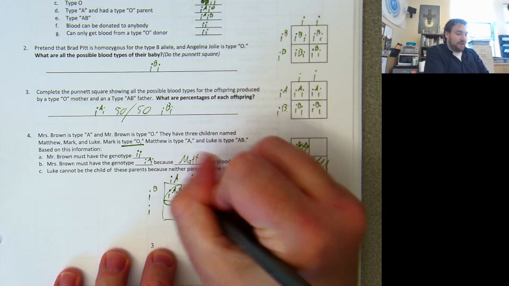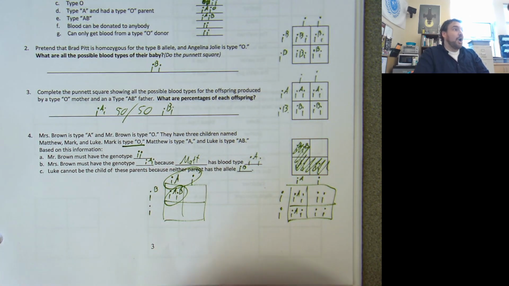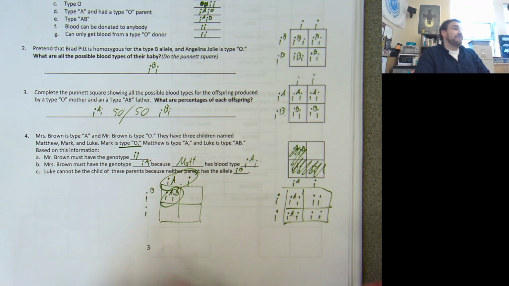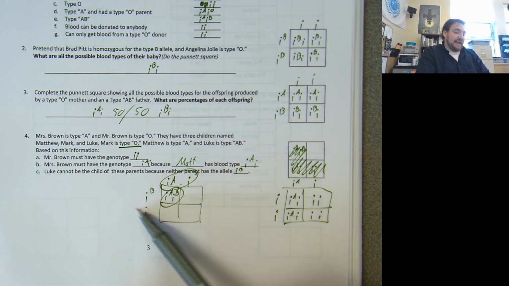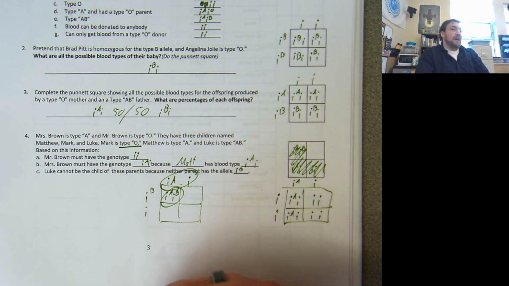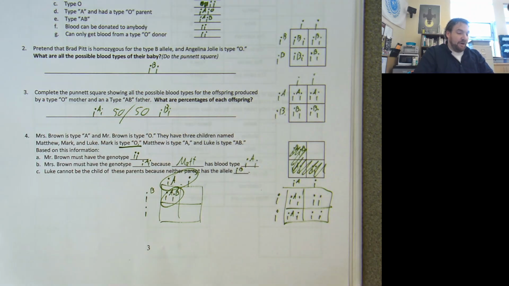This could be Luke, this could be Mrs. Brown, or these could be totally different parents, not Mr. or Mrs. Brown. So either Luke has a different dad or two totally different parents. Either way, Luke is at most half siblings with Matthew and Mark. He could be an adopted sibling as well.